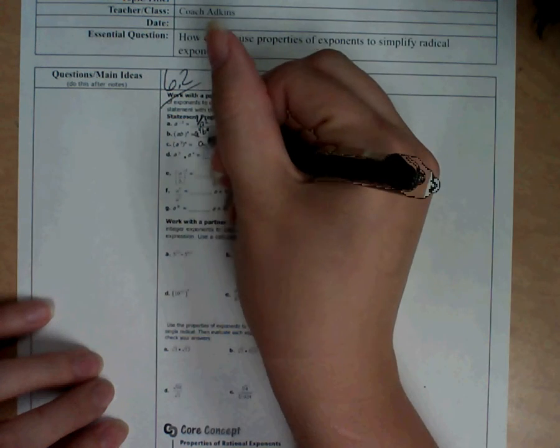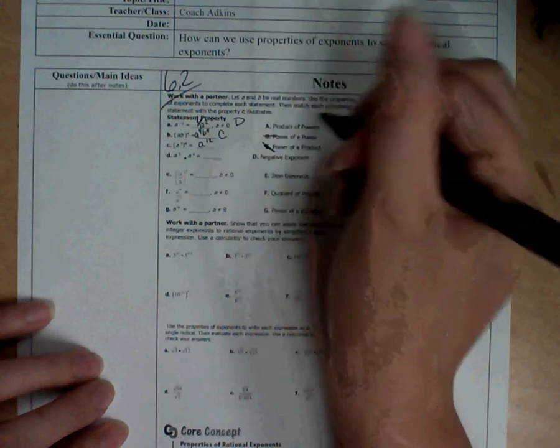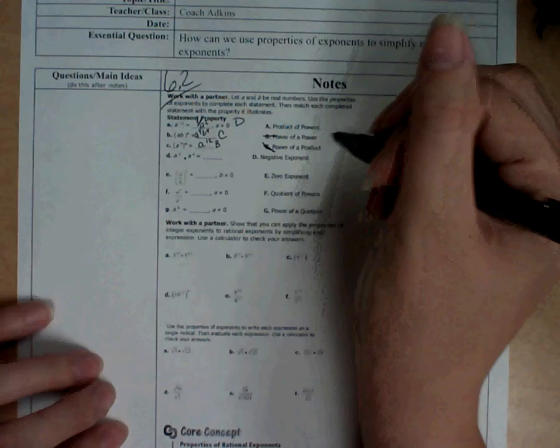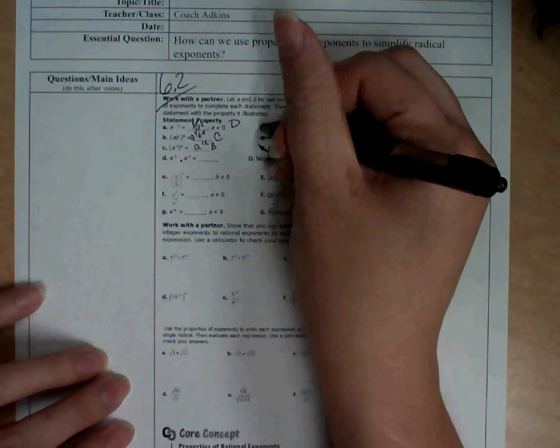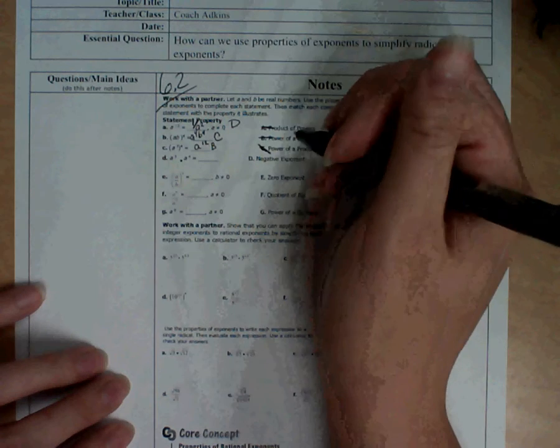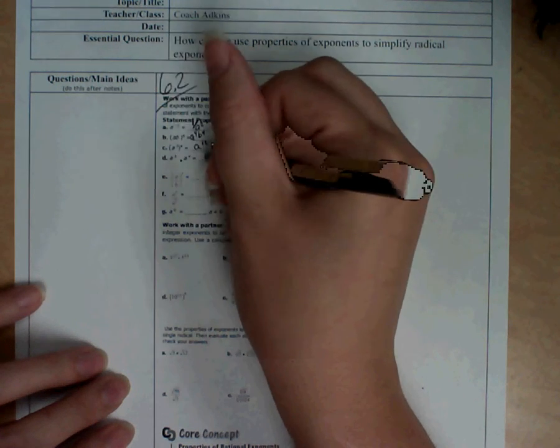Our next one, a cubed to the fourth, is the power of a power. So you multiply those two exponents and get a to the 12. And the last one, you have a cubed times a to the fourth, and that's going to be a product of powers. You've got two things with different powers that you're multiplying together, and in this case you just add those powers, so it's going to give you a to the seventh.